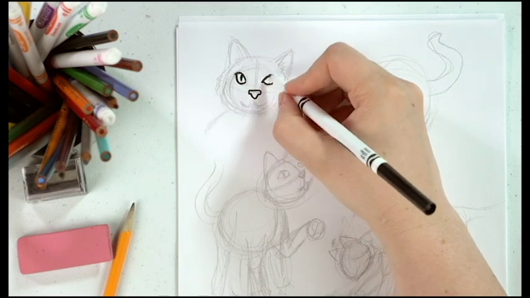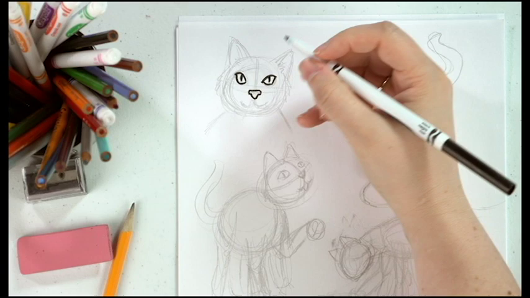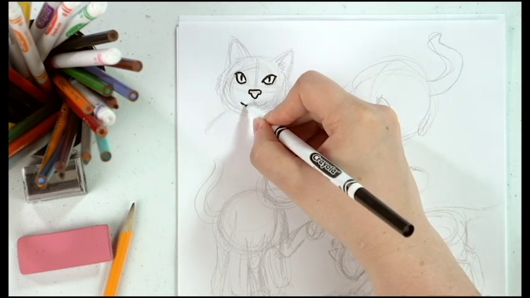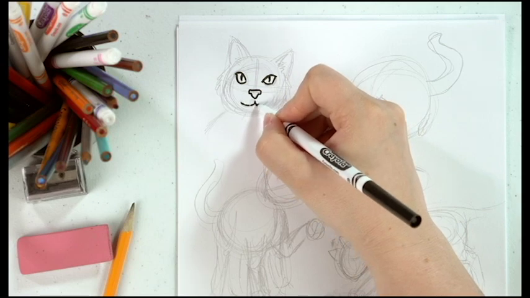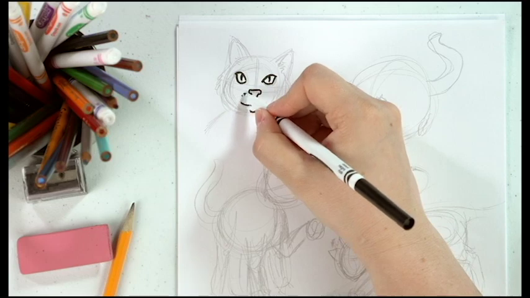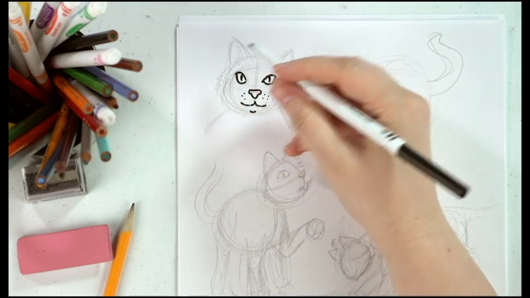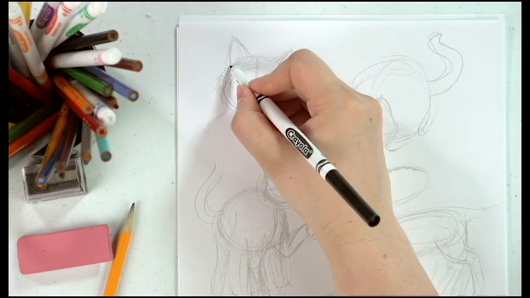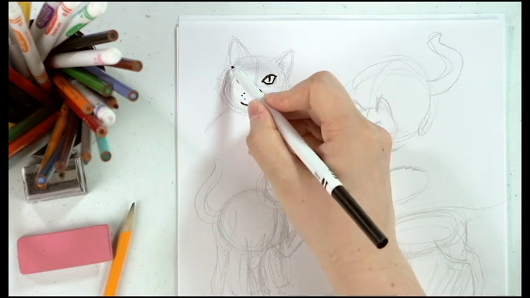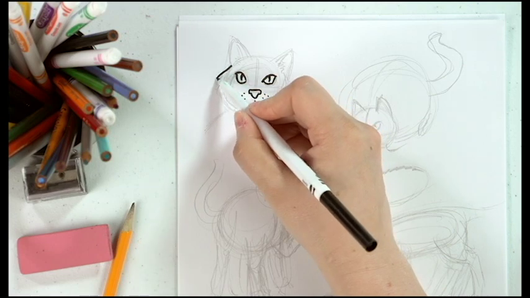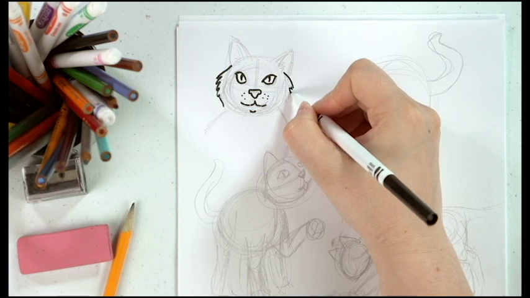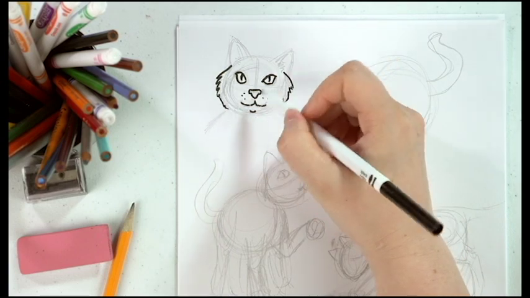So in the case of a cat, something that's the most important, the eyes and the nose, and we'll do a little furry mouth. Get some whisker spots in there. And then on the side, you see I've got just a little hint of rough on the pencil. So I'm going to pick the lines that I want.